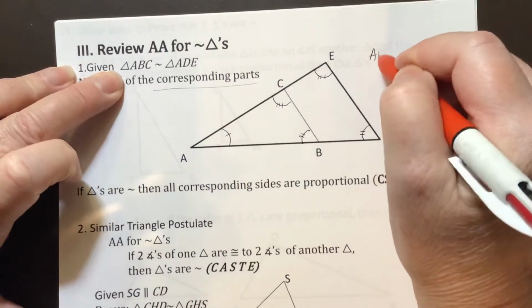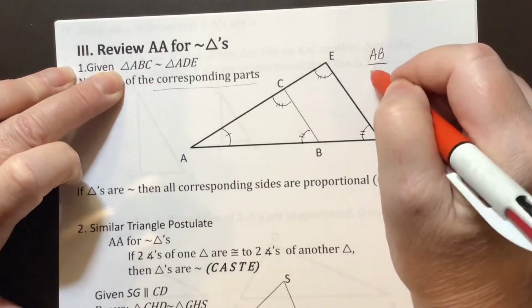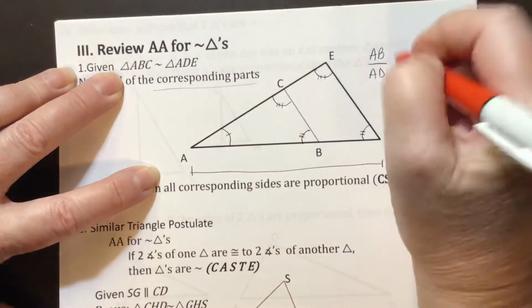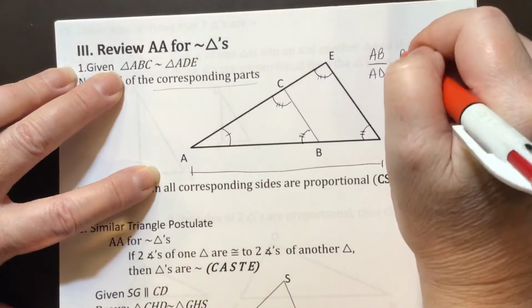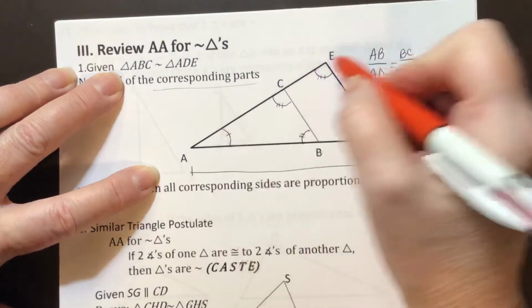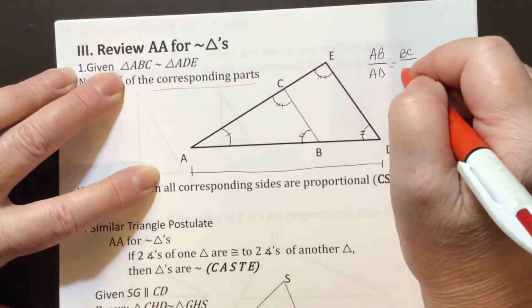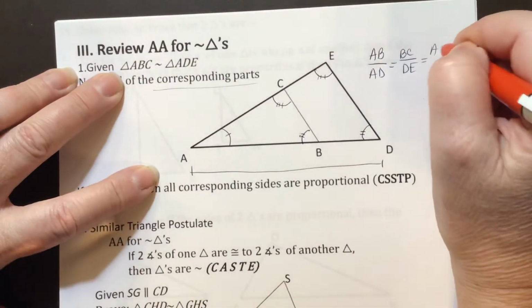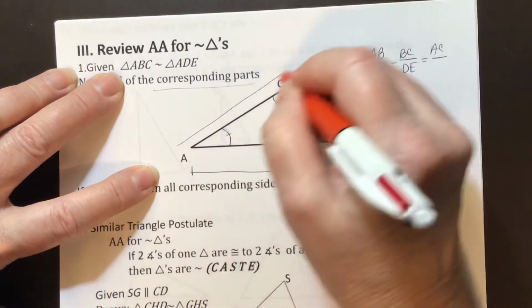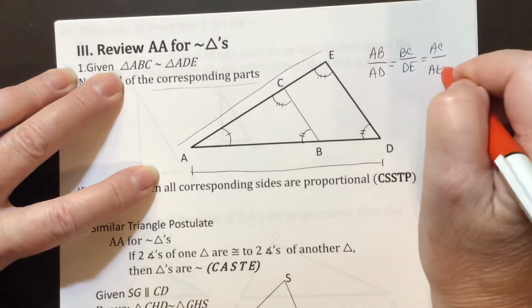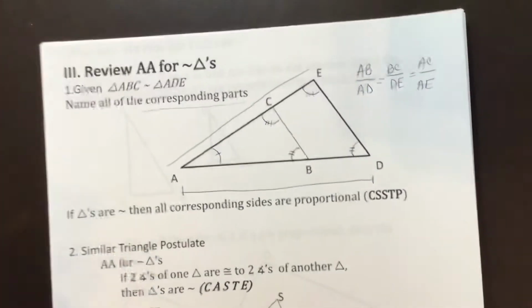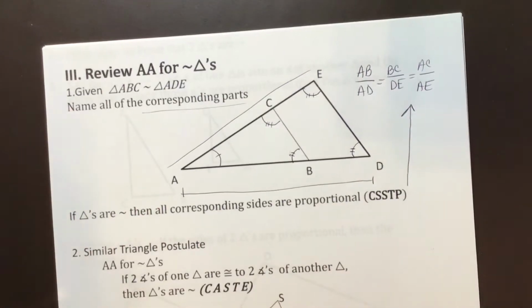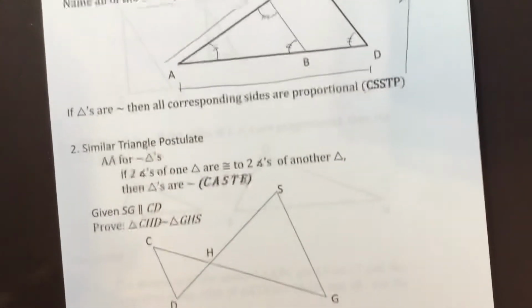So we have AB is to AD, so that's that whole overlapping side, as BC is to DE, as AC is to that whole side over there, AE. Okay, so that's the corresponding sides of similar triangles being proportional and corresponding angles are equal.